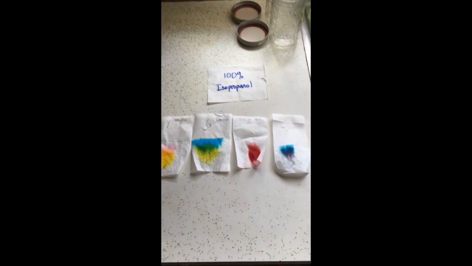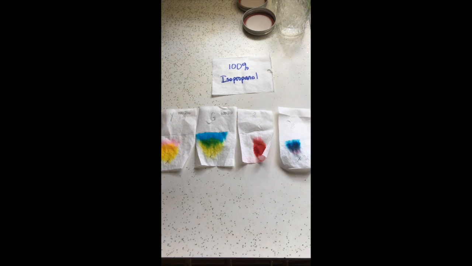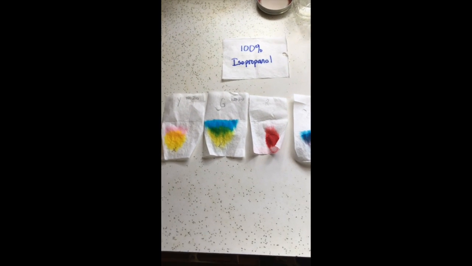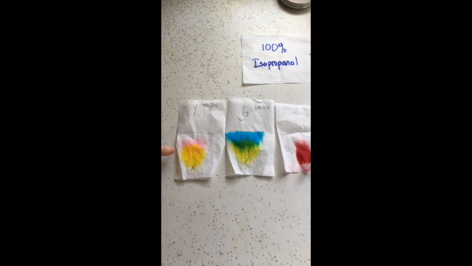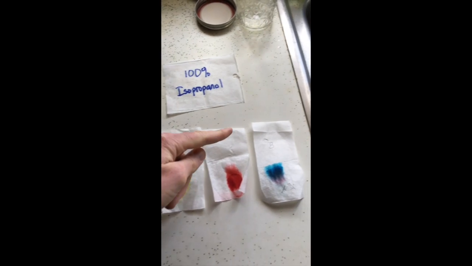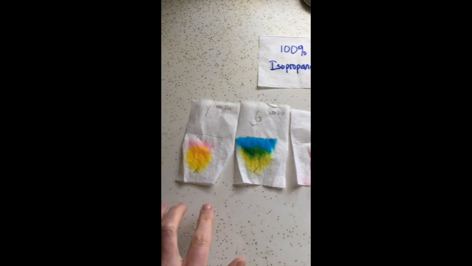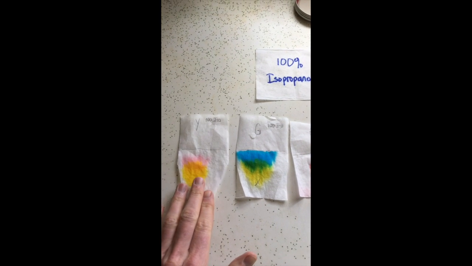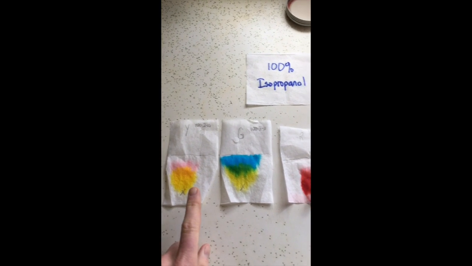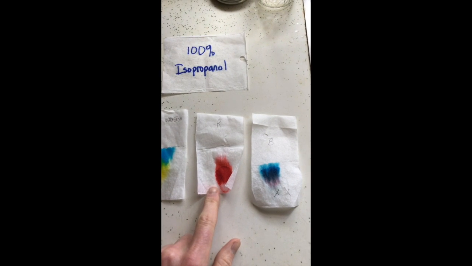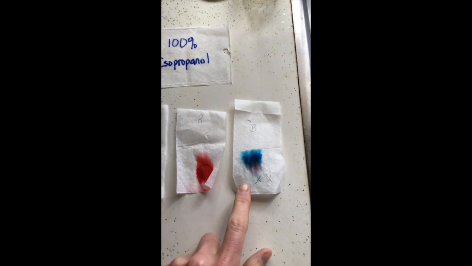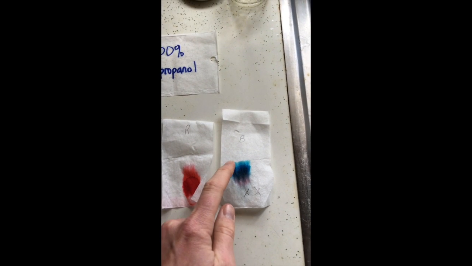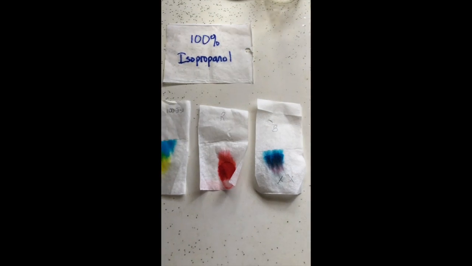So welcome back. After we've done all of the running of the chromatography here with our pieces of filter paper, and we put dyes on here, so yellow, green, red, blue food dye. You can see 100% isopropanol did a pretty good job of separating out yellow and green. Red is just red, at least from this solvent system. Then blue had a bit of separation. I should have let it run longer, so sorry about that.